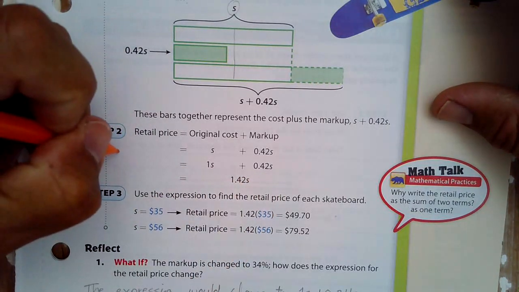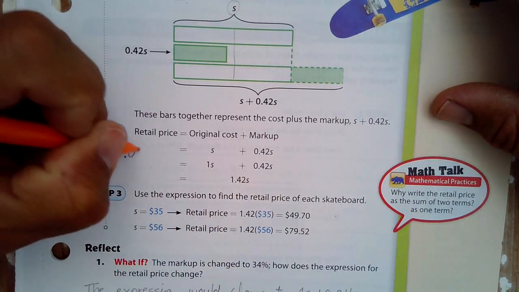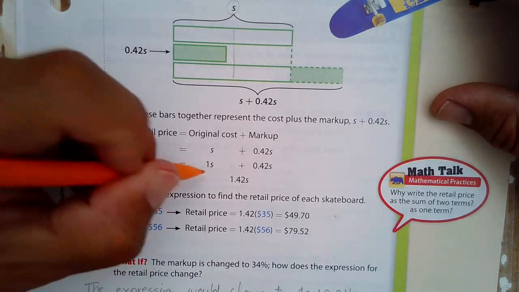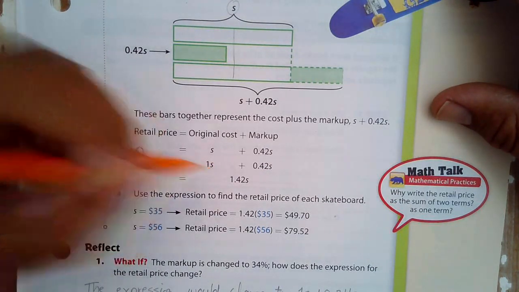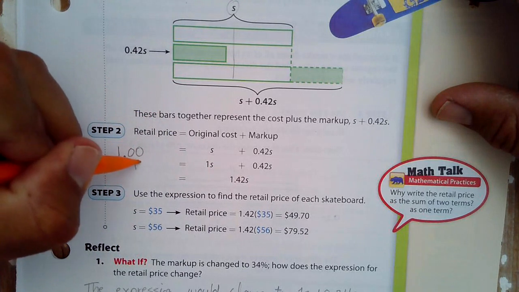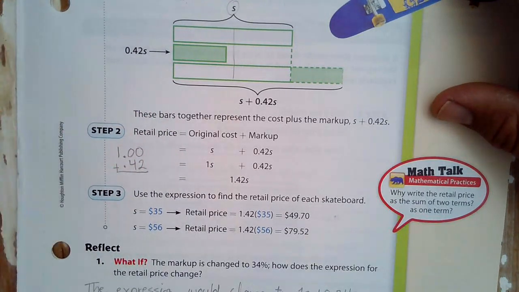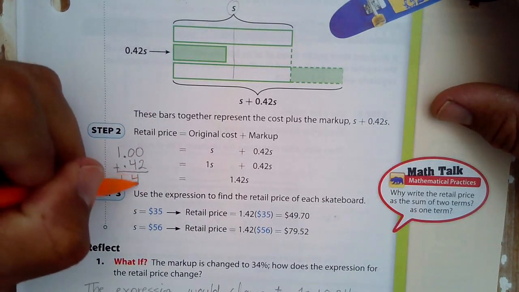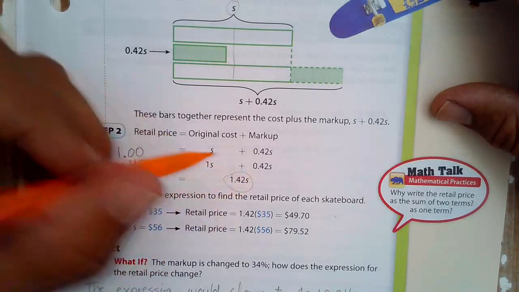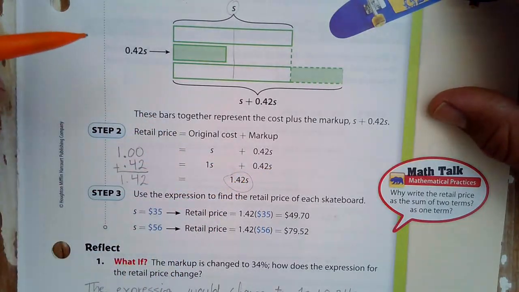Now what you should see is 1 is the same thing as 1.00. The decimal point is always right there. We just don't always write it. And then 0.42, when you add decimals, you have to line up those decimals. And there you get 1.42, times the price of the skateboard.